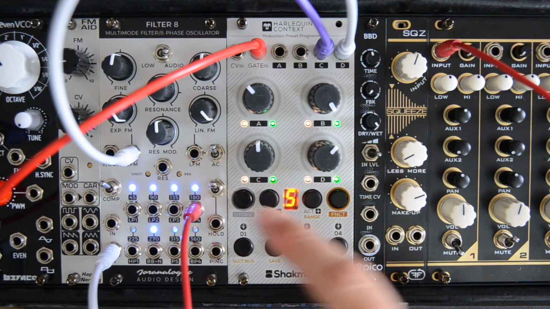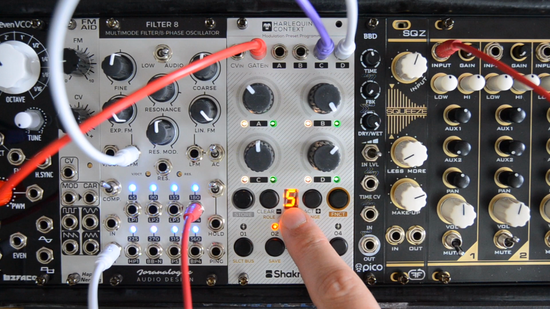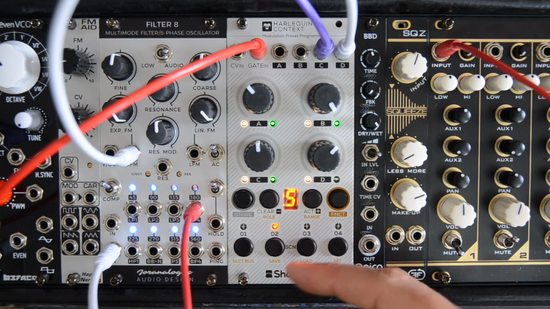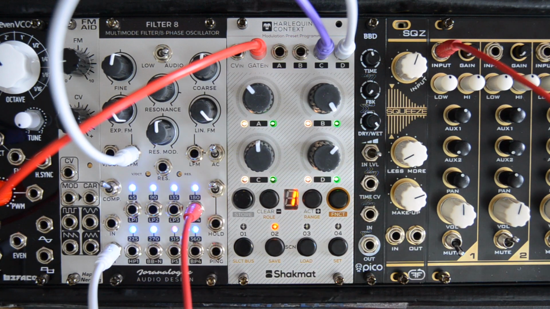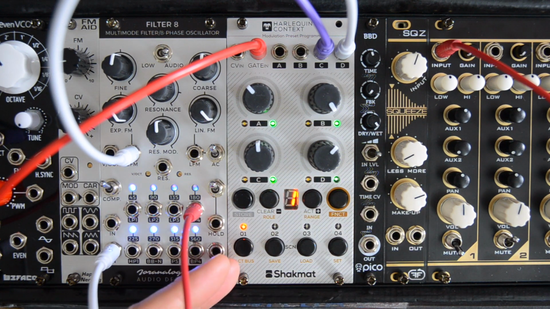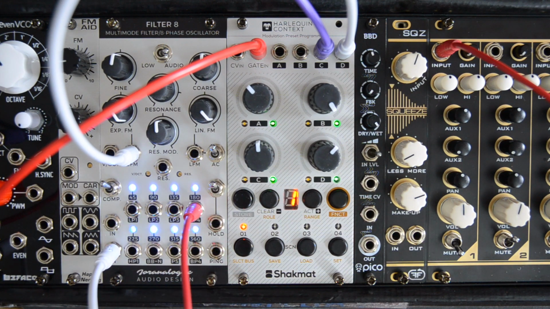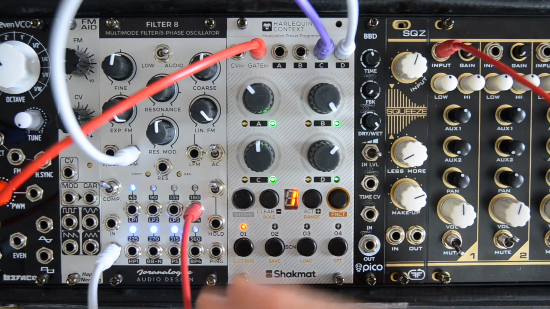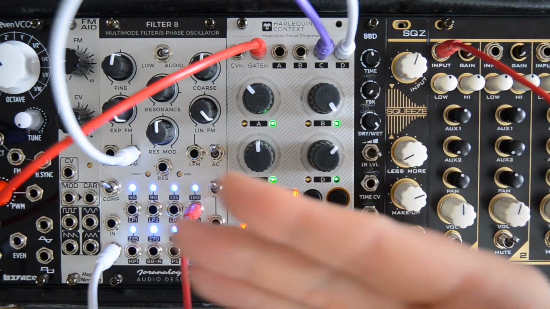To store this scene, we press the store knob until the S starts blinking, and then we select the scene where we want to store this. So if we then switch back to scene 1, we can hear that all the outputs and the settings for the knobs revert back to what we did before.